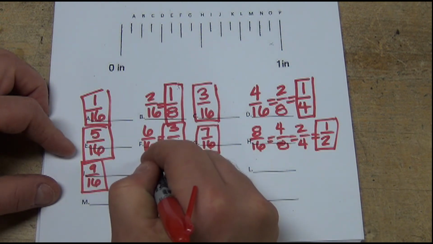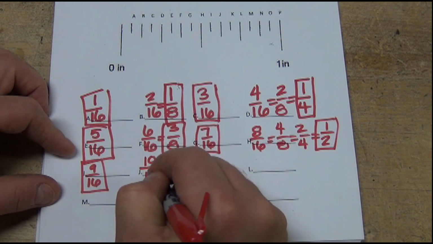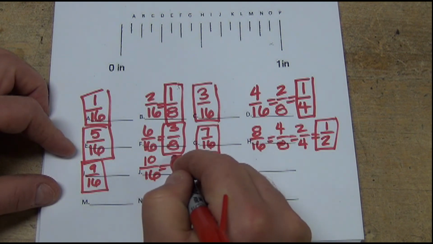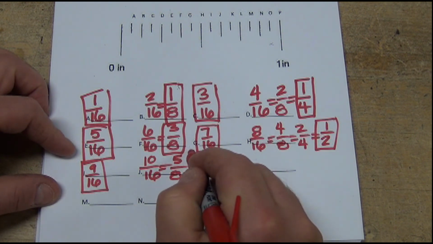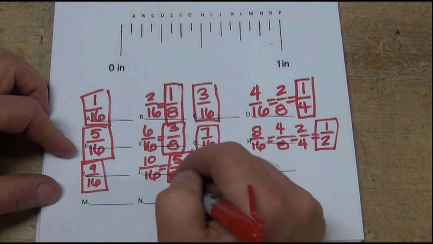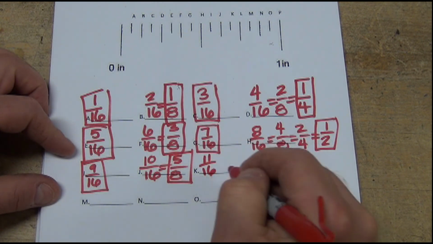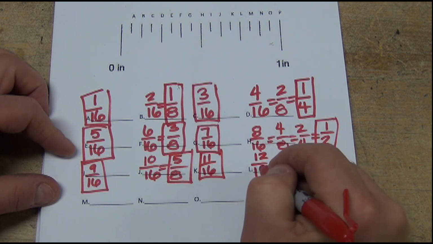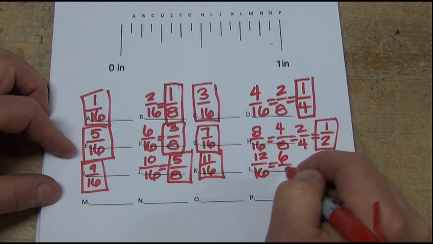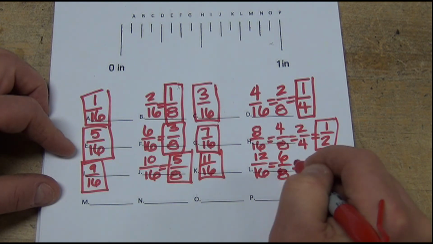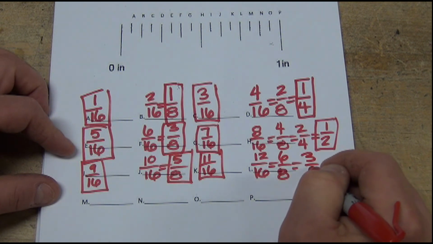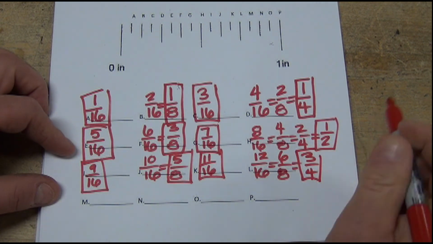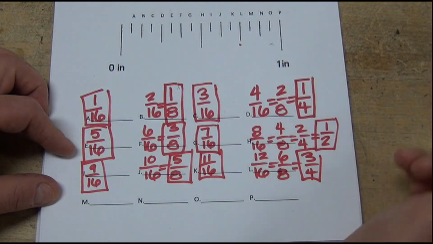After 9 comes 10. 10/16. It's an even number. It needs to be reduced. 5/8. We're done. K would be 11. 11/16. L, 12/16. Half of 12 is 6. Half of 16 is 8. Half of 6 is 3 and 4. 3/4 of an inch for letter L.